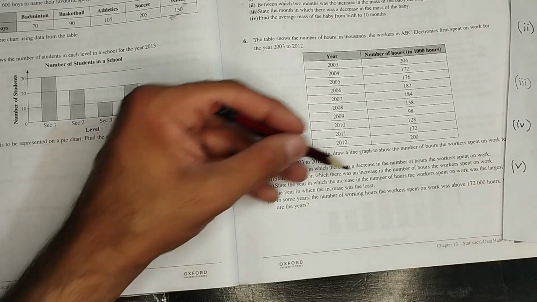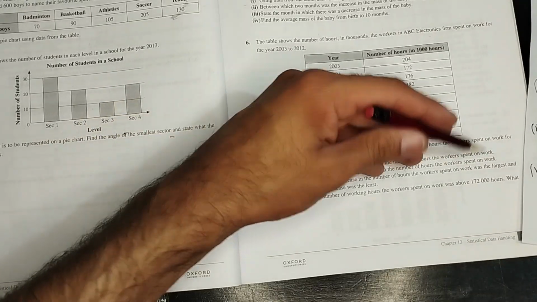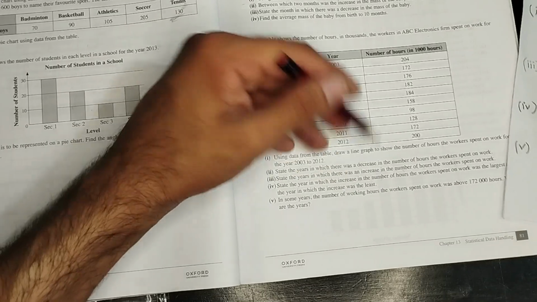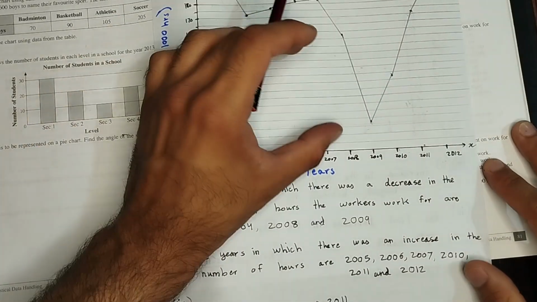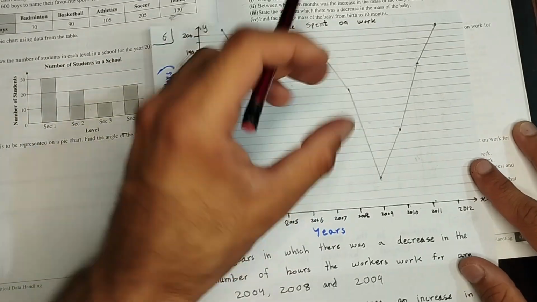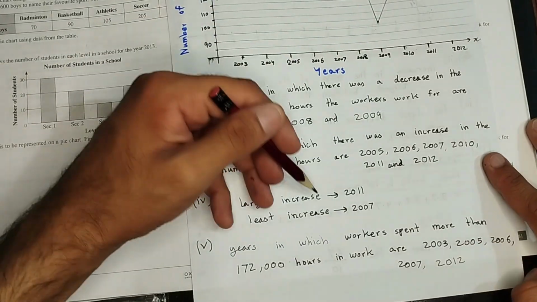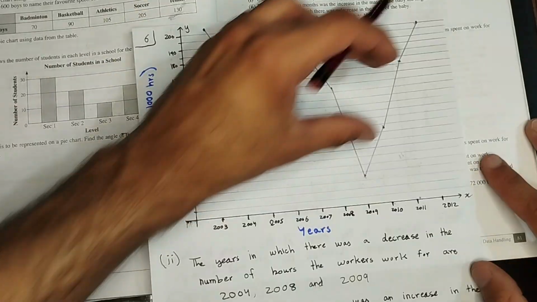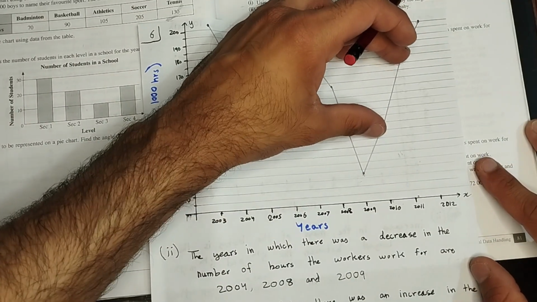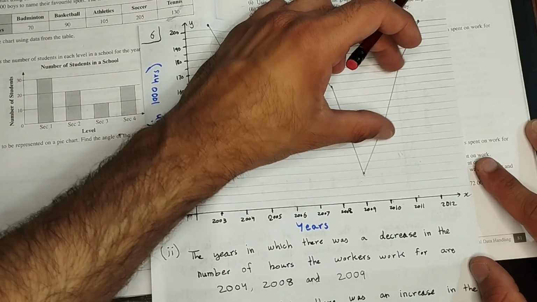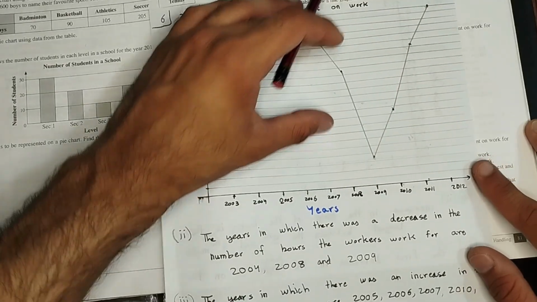Then state the years in which the increase in the number of hours spent on work was the largest and the increase was the least. They're not talking about decrease, they're talking about the least increase and the most increase. As you can see, here we have the most increase. So the largest increase was in 2011. This is a very steep, very large increase. You can see here, it goes up long and vertically. So this is a large increase.